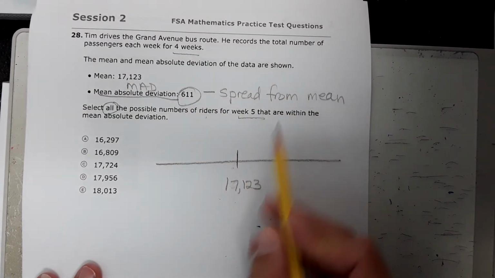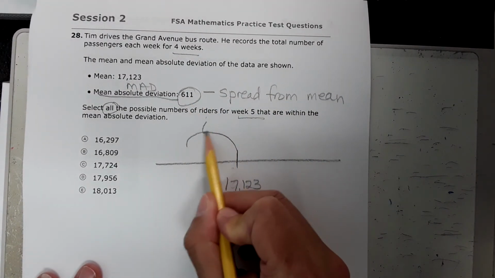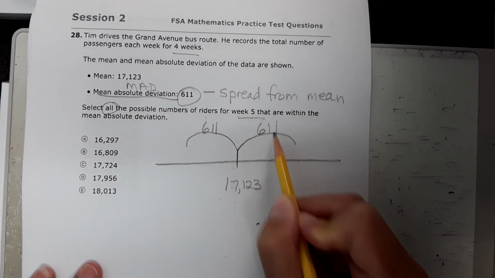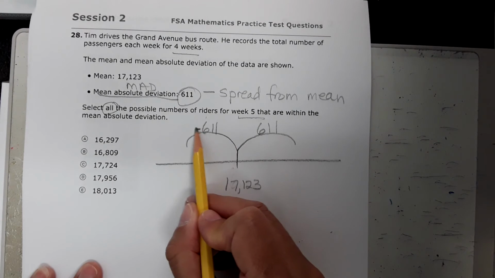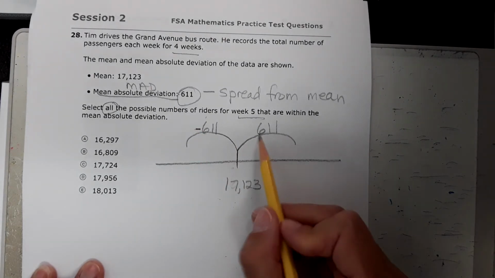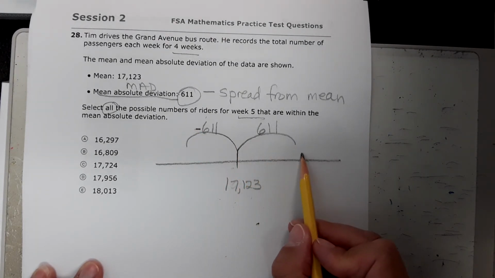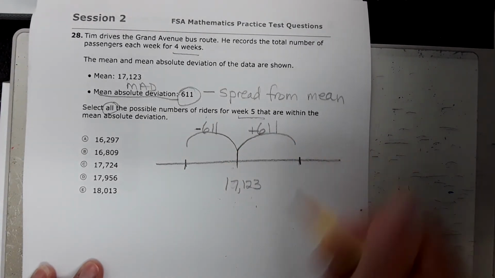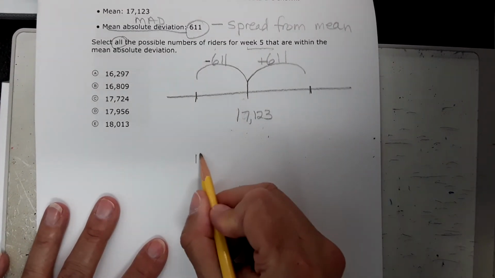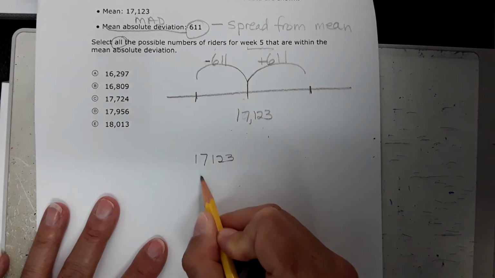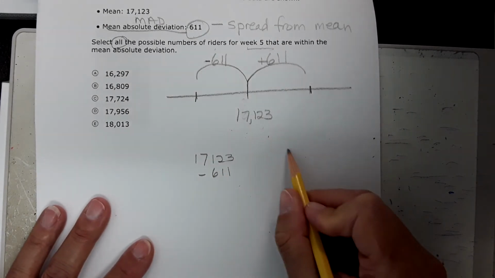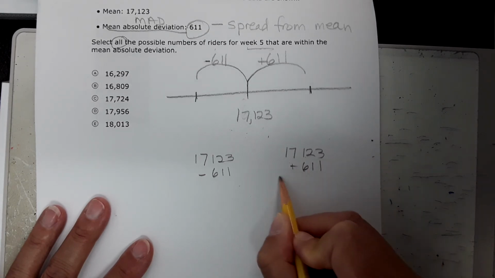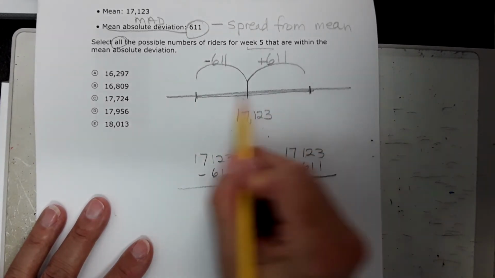This represents a spread. So you're gonna go left 611, and you're gonna go right 611. So when you go left, you're subtracting 611 from this, and when you're going right, you're adding 611 to figure out what the numbers should be. So I'm going to do that. I have 17,123, and I'm going to take away 611, and I'm going to take 17,123 and add 611. Remember, the MAD is the spread from the mean.